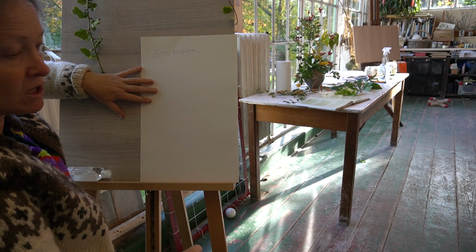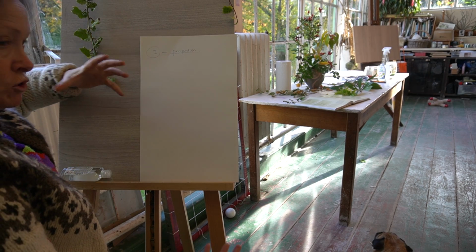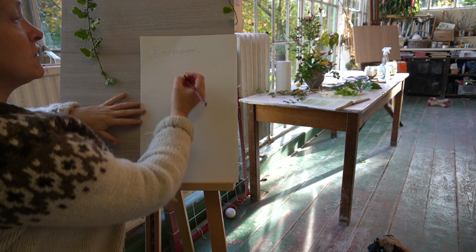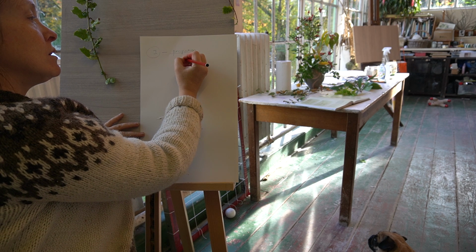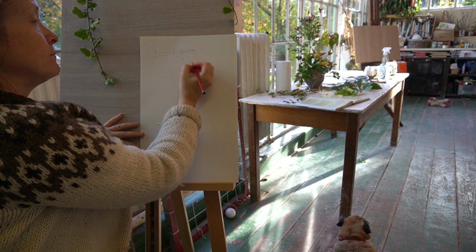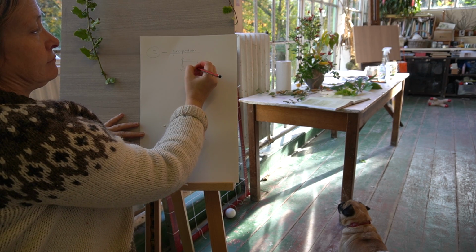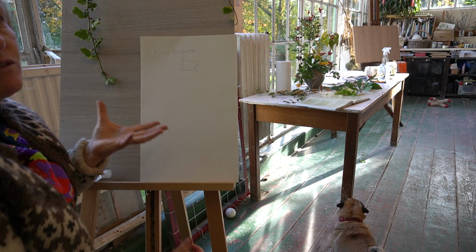So, for example, if you were drawing an ordinary cup, the first thing you need to do is think about how tall it is in comparison to how wide it is. That's proportion.